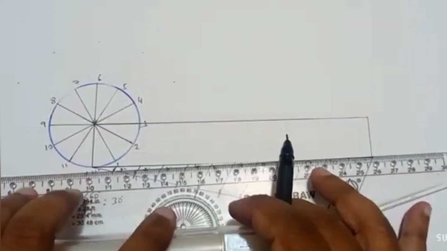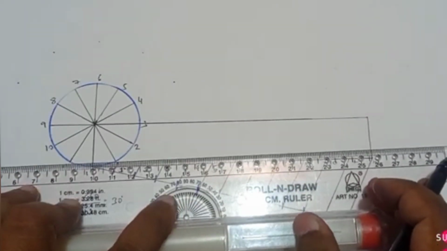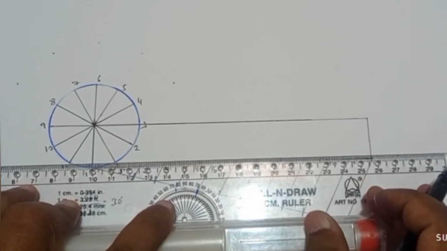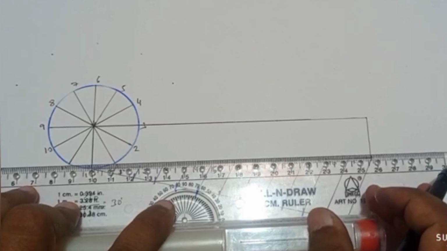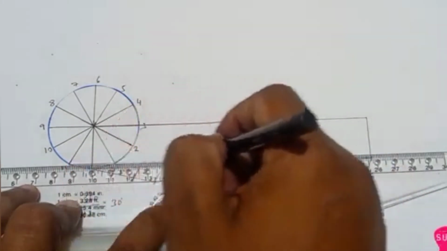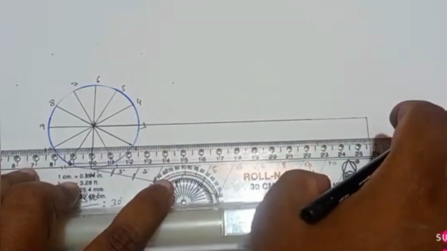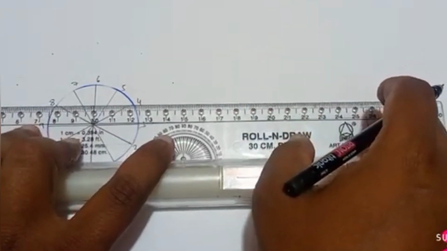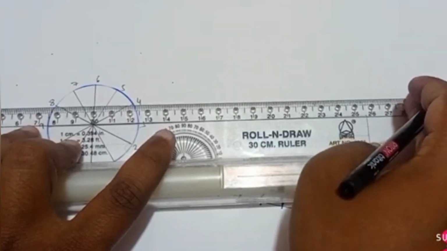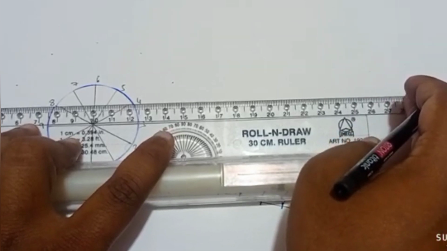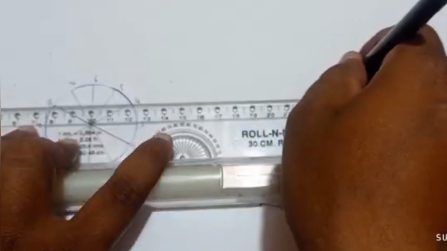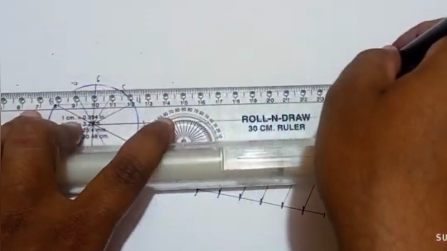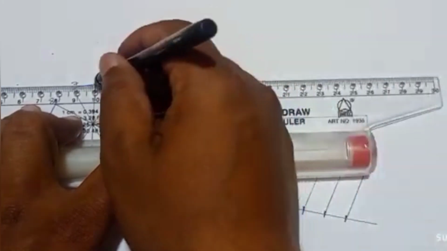Now here you can see 1 and 11 we get on the same point. 10 and 2, the same way. 8 and 4, 7 and 5, and then finally we have this 6.